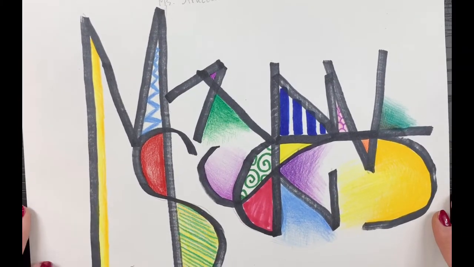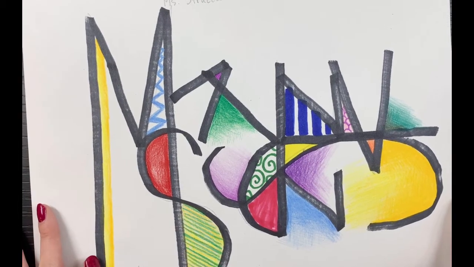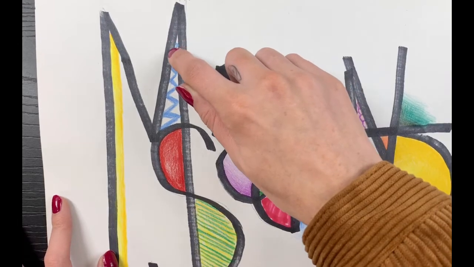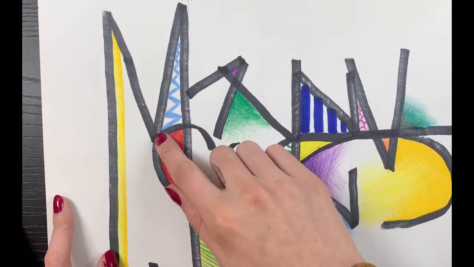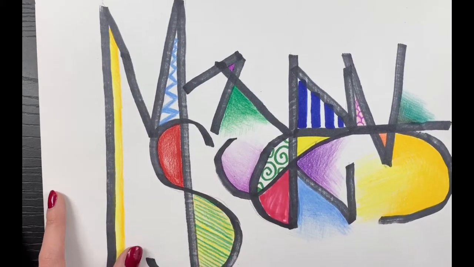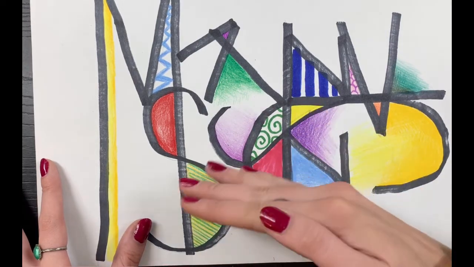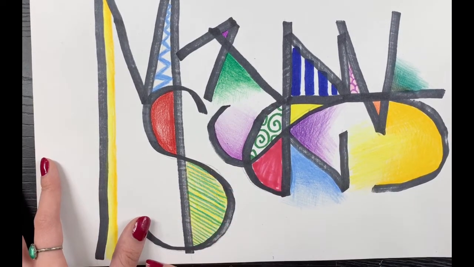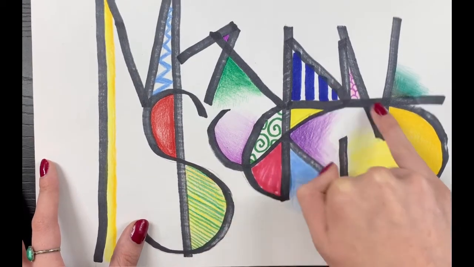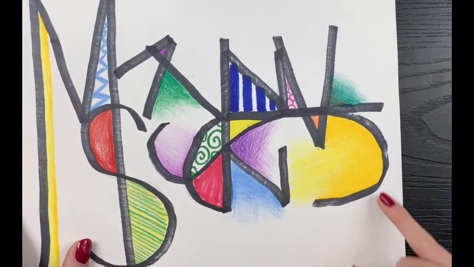So here is my final work of art. So as you can see, there are lines everywhere. I put the zigzag line inside of my letter M. See how it goes small to big? I know we practiced that. Now I have my diagonal lines, which is pretty much the straight lines, but they're falling over on their side. I decided to make them thinner than the blue straight lines. Here I have some curved lines.